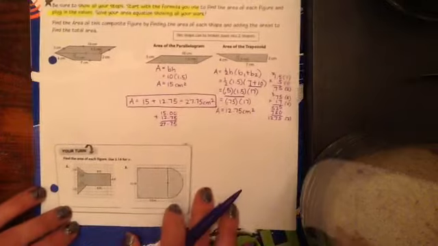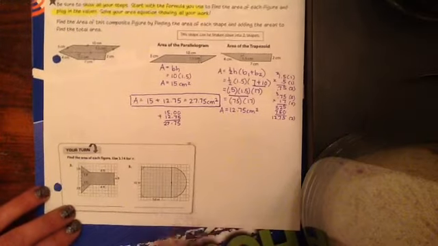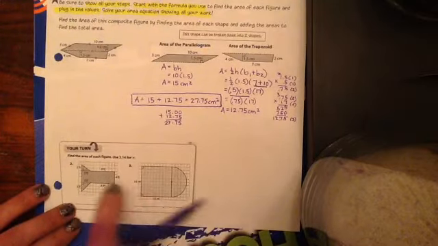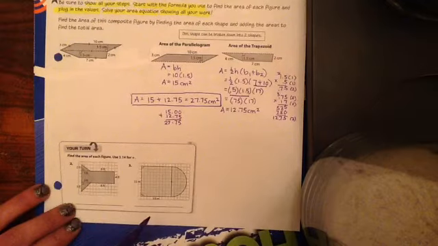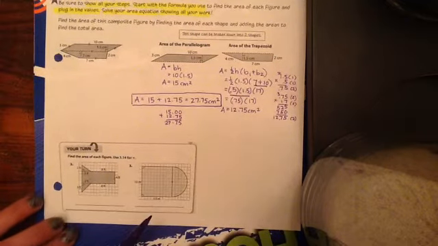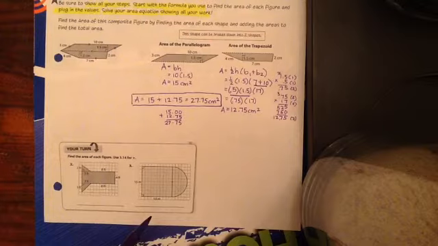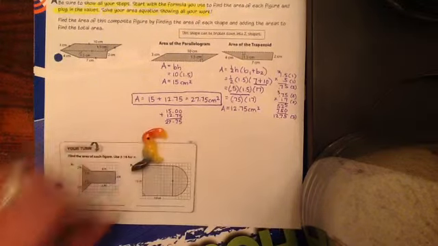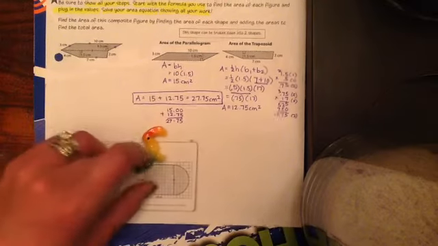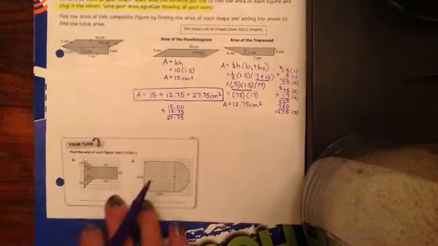On the your turn, you're doing the exact same thing. You could divide up these two shapes into simpler shapes and then add it all together. Be sure you start with your formula, you show your plug-in, and you show all your work. Pause your video. Okay, we're going to see how you did here.